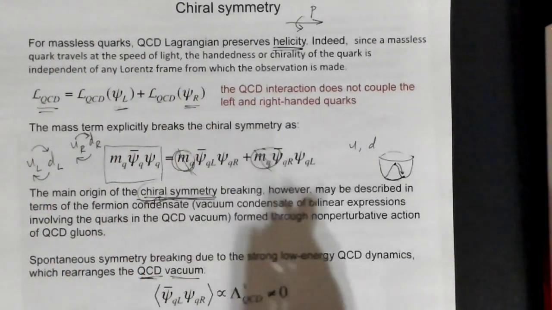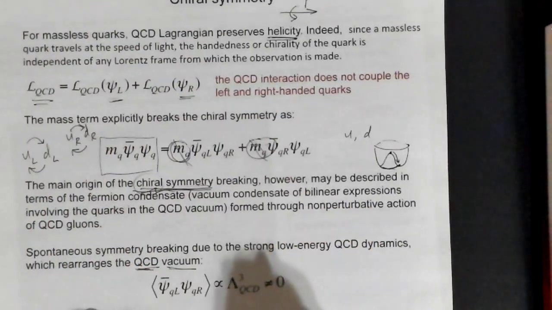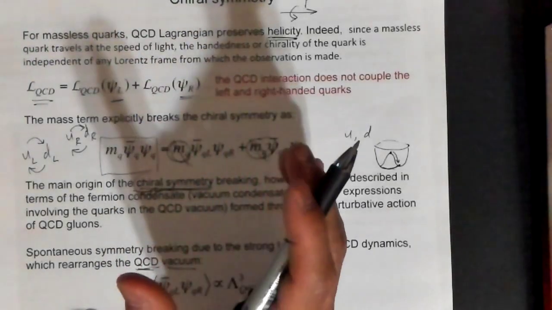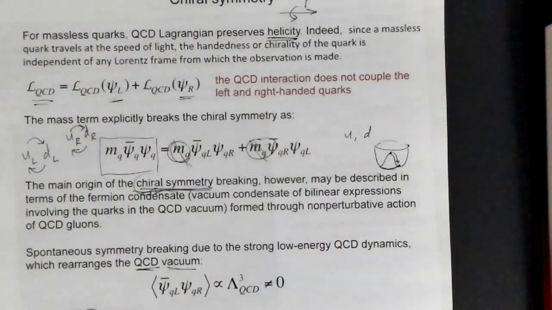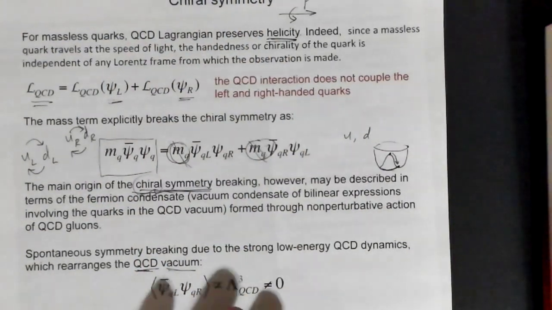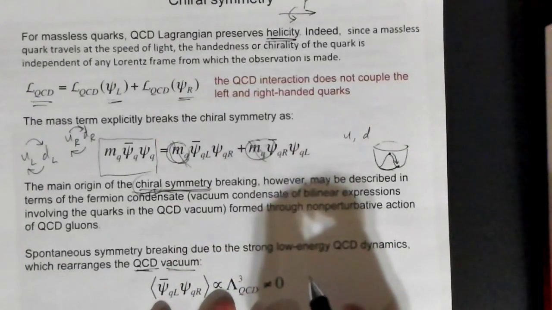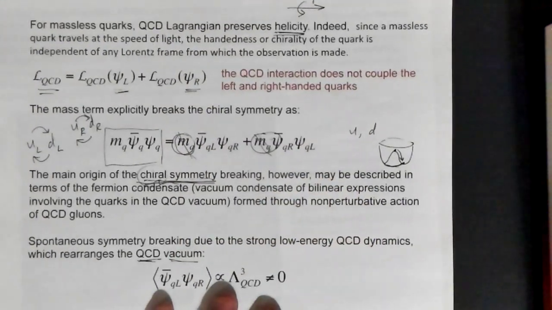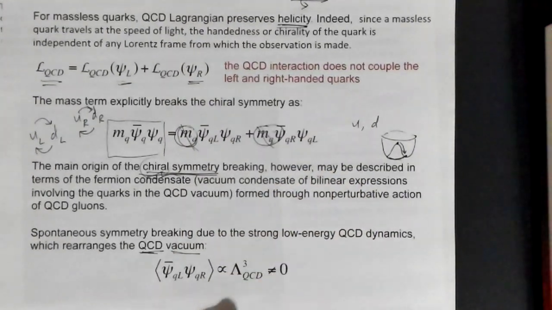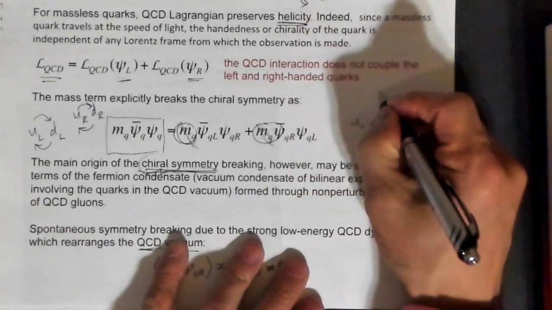The word chiral has to do with handedness. Okay, and so this is actually an approximate symmetry of the quantum chromodynamics Lagrangian in the limit that the light quark masses go to zero. Now, it turns out that this chiral symmetry, though, is spontaneously broken. We talked about spontaneous breaking of symmetry before when we talked about the Higgs boson.